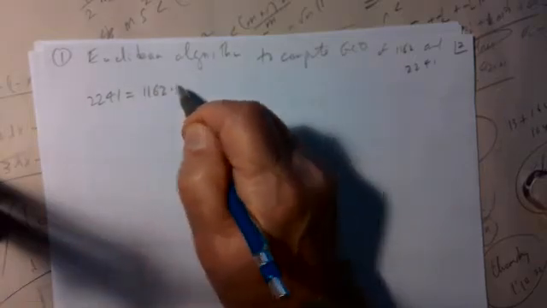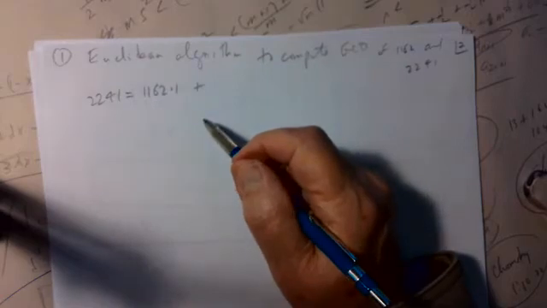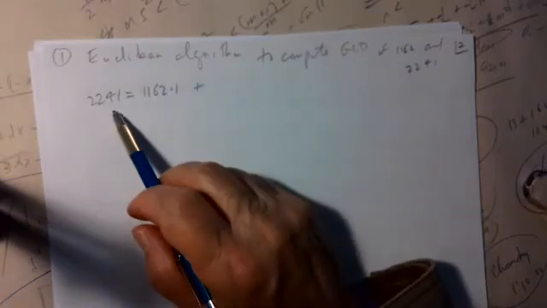So you do this by successive division. 2241, if you divide it by 1162, that goes one time and leaves a remainder of what?